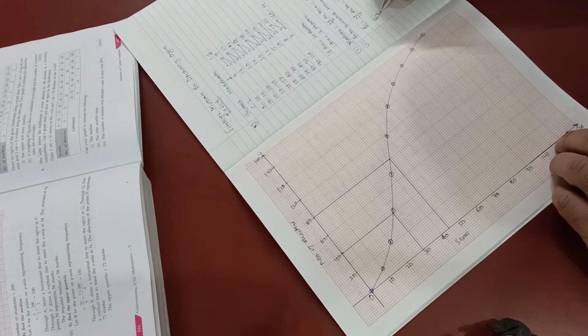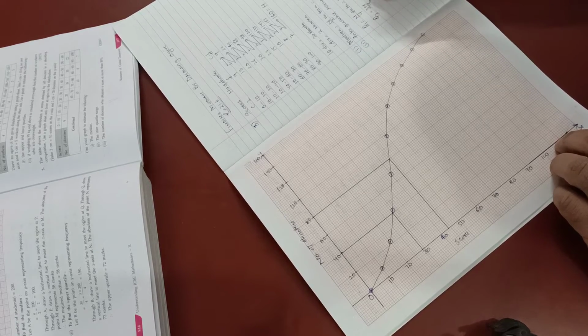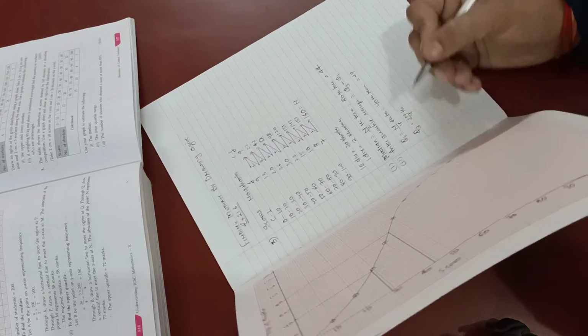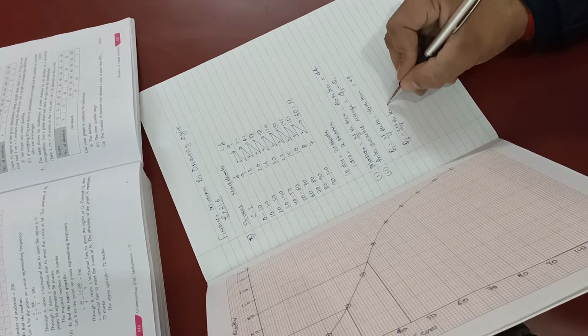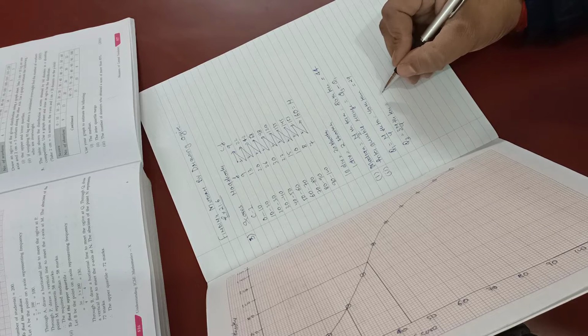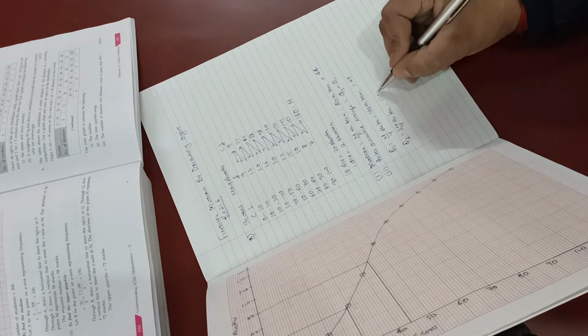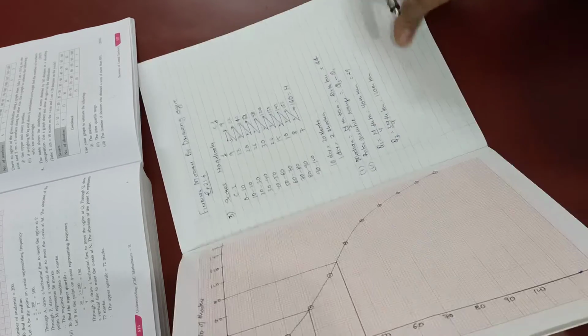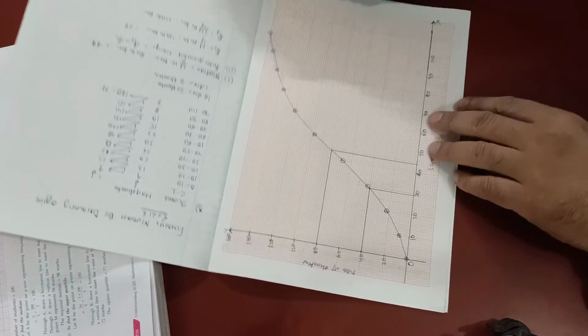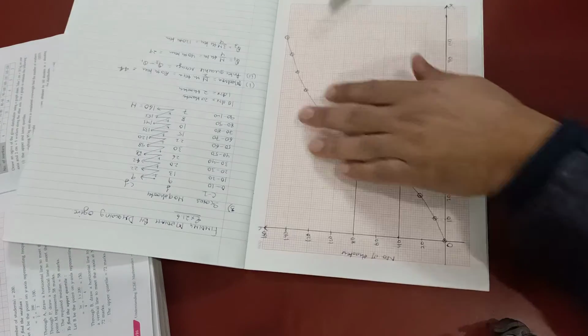Now upper quartile Q3, that is the 3n by 4th term, that is 3 into 40, the 120th term. Again the 120th term.